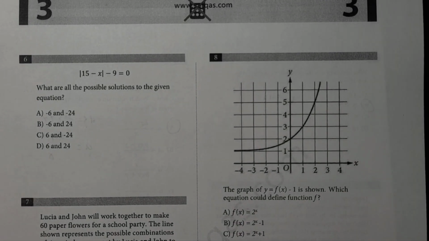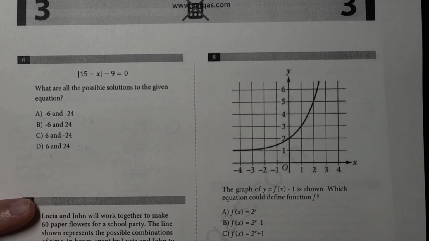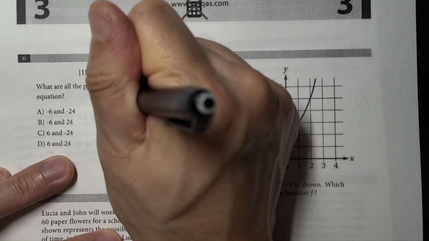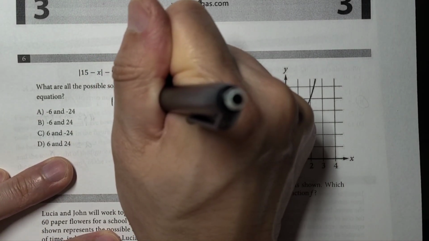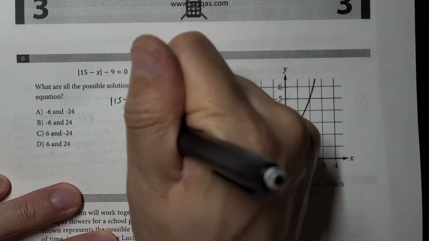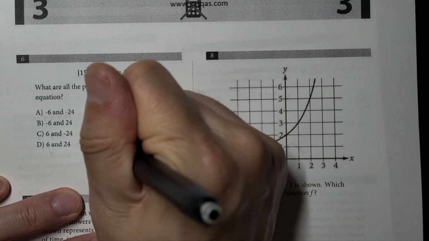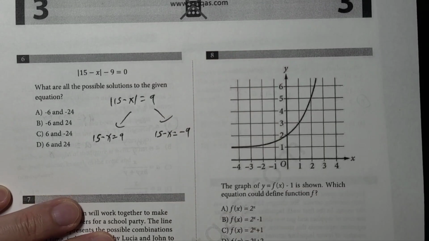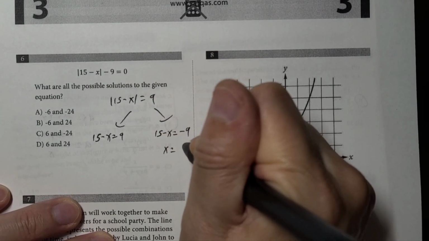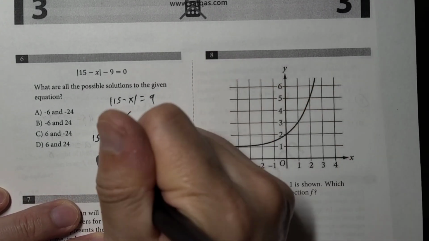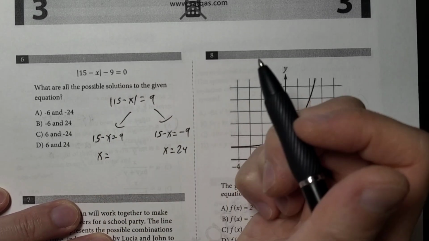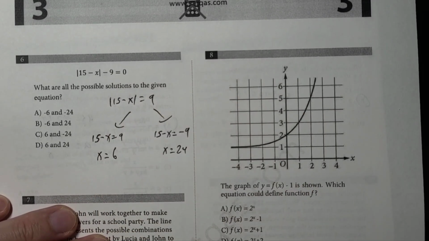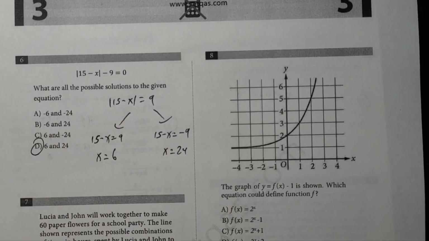Okay. What are all possible solutions to the given equation? The absolute value of 15 minus x, minus 9, equals 0. To solve this, let's isolate the absolute value. And then there's 2 branches all the time. 15 minus x is 9, and 15 minus x is negative 9. So in this branch, x is 15 plus 9, which is 24. This branch, x is 15 minus 9, which is 6. Answer is D.